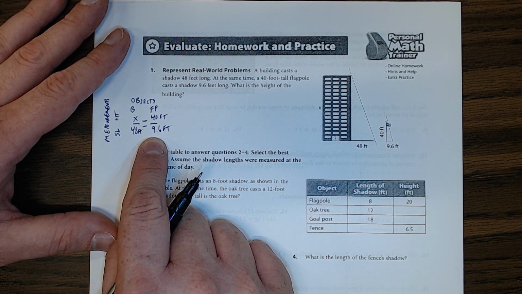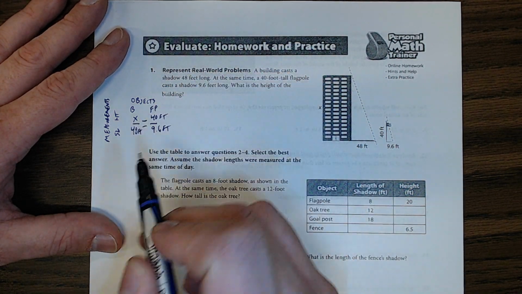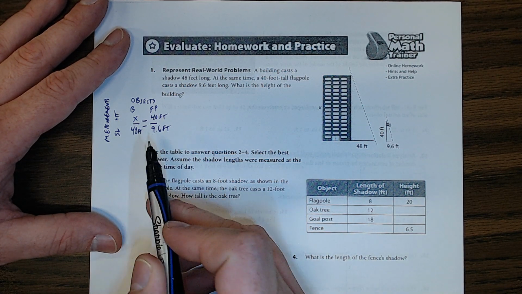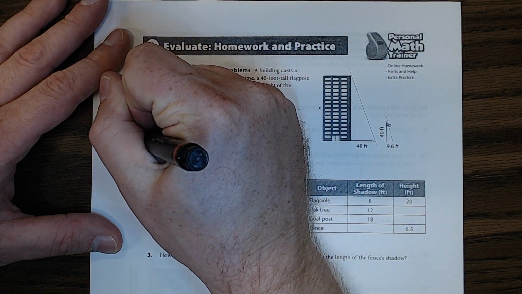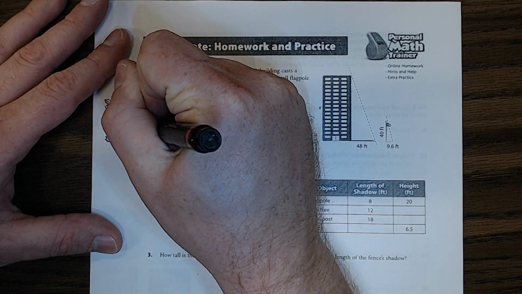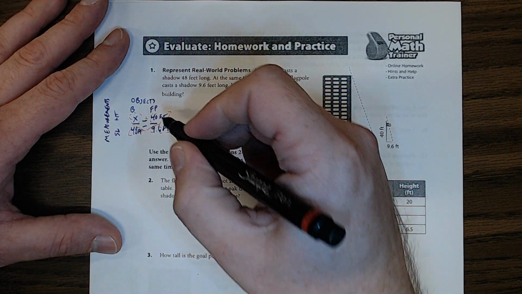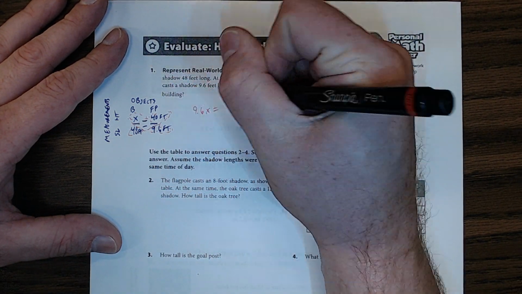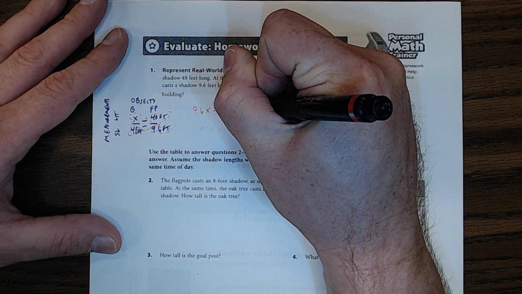And we could absolutely solve that. We could do some cross multiplication, which is what you like to do. Remember, you can only do cross multiplication when you have an equal sign in the middle. I'll throw another pen color on here. I'd cross multiply my values, so I would end up with 9.6x equals 40 times 48.